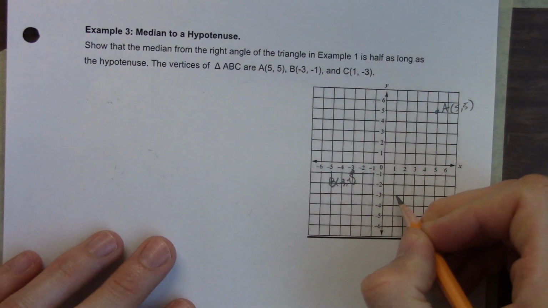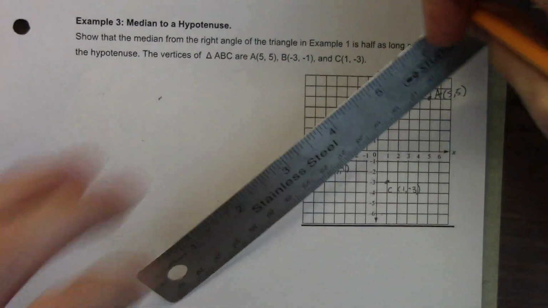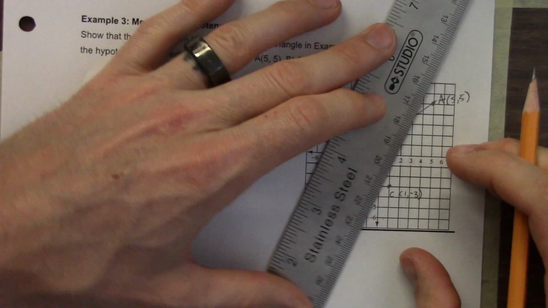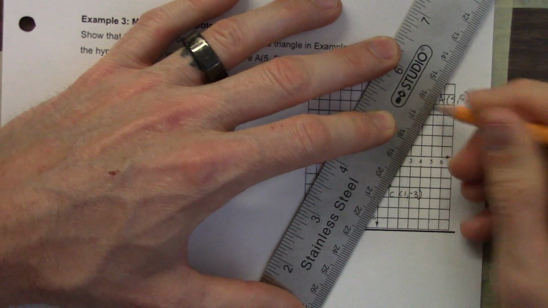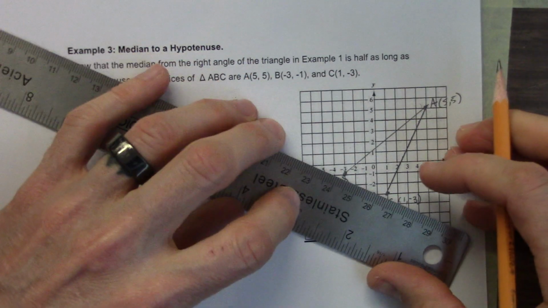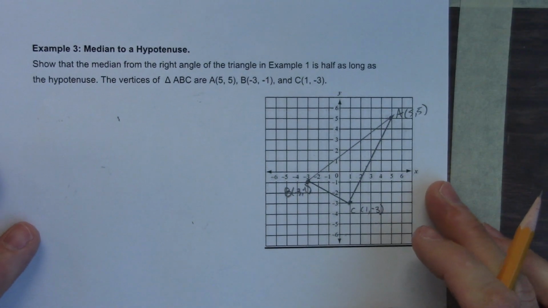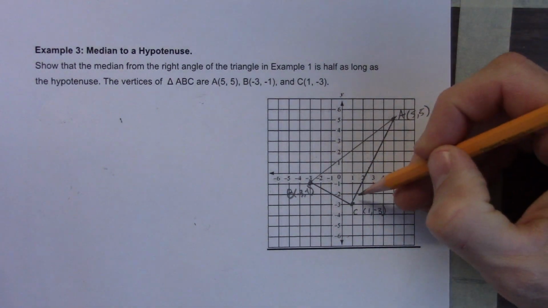And C is 1, -3. Okay, it says show that the median from the right angle of the triangle is half as long as the hypotenuse. Median from the right angle.